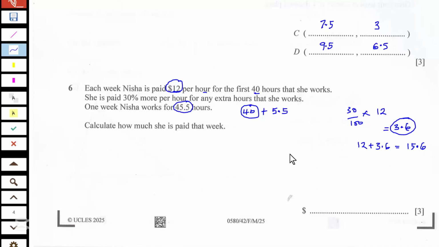So now the total amount paid to Nisha is going to be, let's see, total. Now we have to multiply 12 by 40 and add it to 15.6 multiplied by the extra hours, which is 5.5 hours.